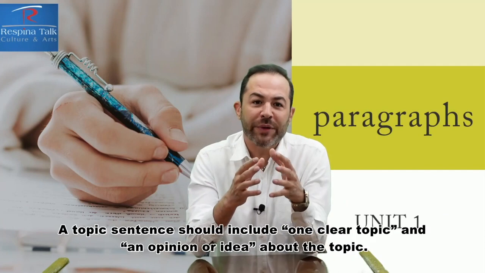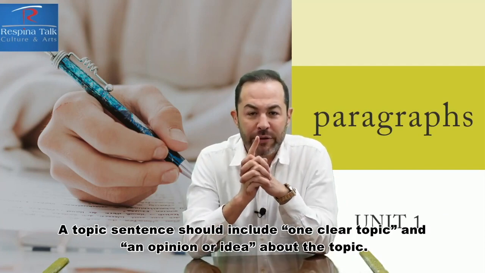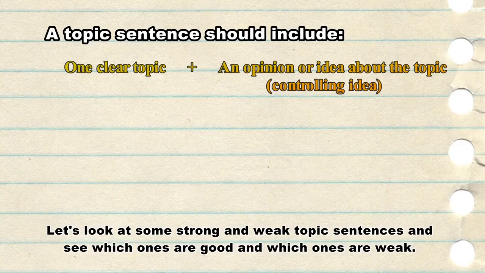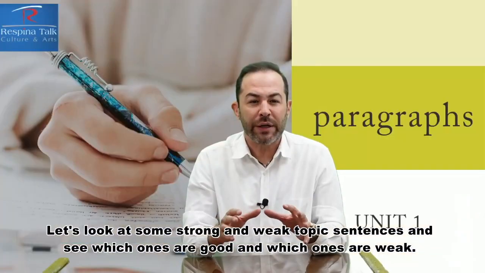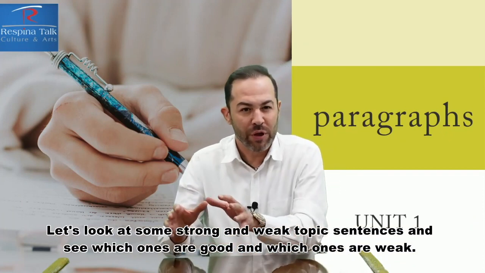So, a topic sentence should include one clear topic and an opinion or idea about the topic. Let's look at some strong and weak topic sentences and see which ones are good and which ones are weak.